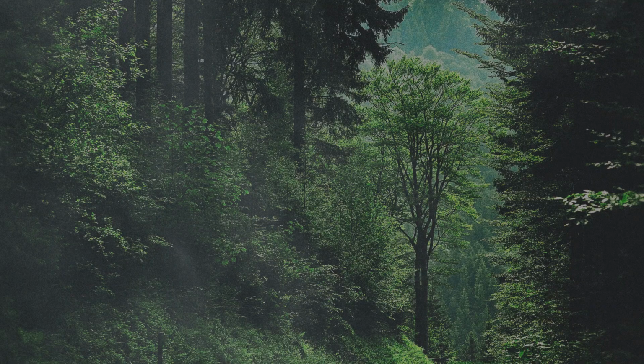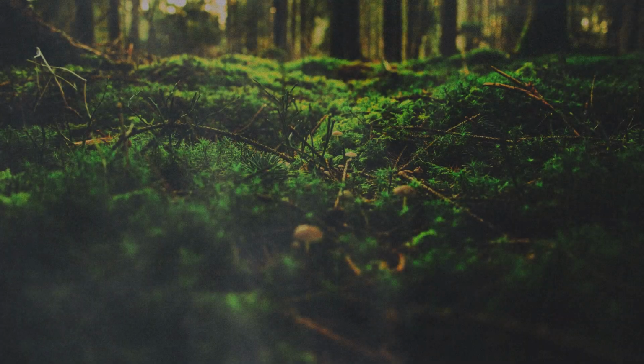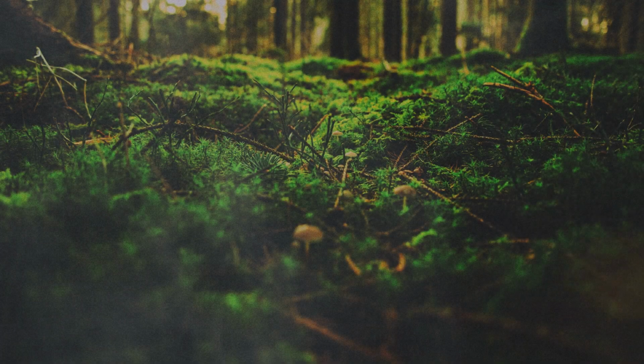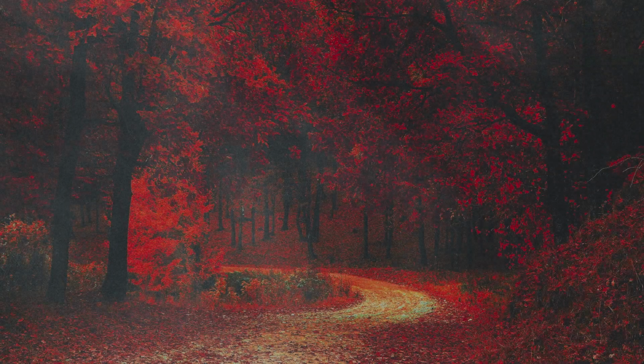A frequently cited field example comes from the savanna ecosystems of East Africa. In parts of the Serengeti, acacia trees subjected to intense browsing by herbivores have been observed increasing tannin concentrations in their leaves. Tannins reduce palatability and digestibility. Studies have suggested that nearby acacias, downwind of heavily browsed individuals, sometimes elevate their own tannin levels even before direct grazing occurs. Airborne chemical signals appear to contribute to this coordinated shift in defense.